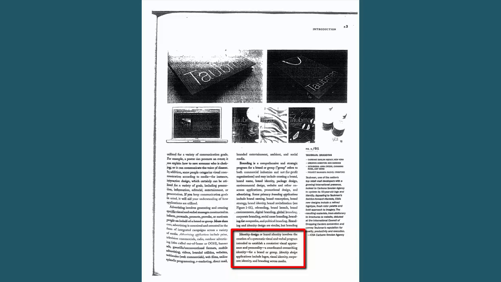Identity design, or brand identity, involves the creation of a systematic visual and verbal program intended to establish a consistent visual appearance and personality, a coordinated overarching identity for a brand or group. Identity design applications include logos, visual identity, corporate identity, and branding across media.